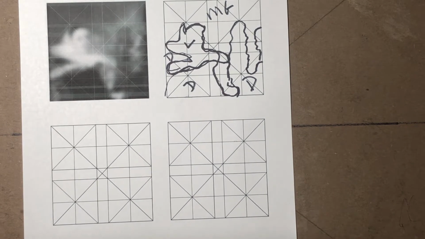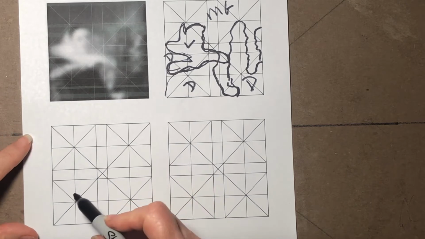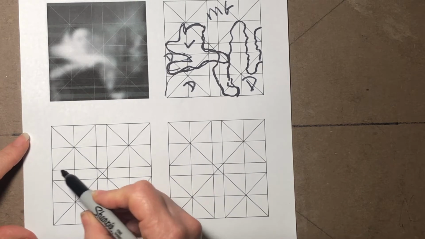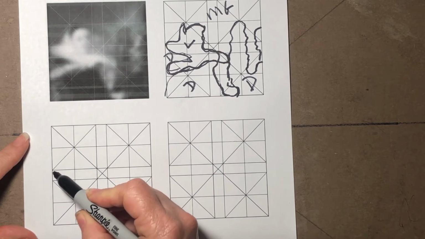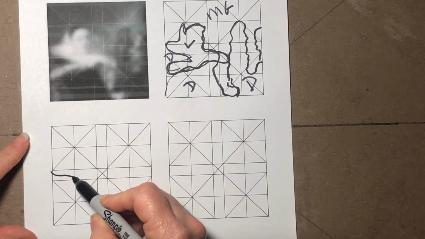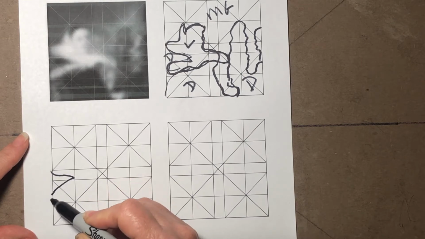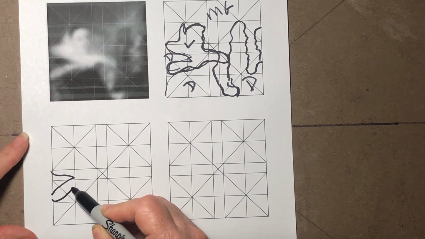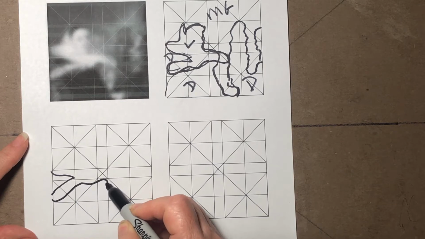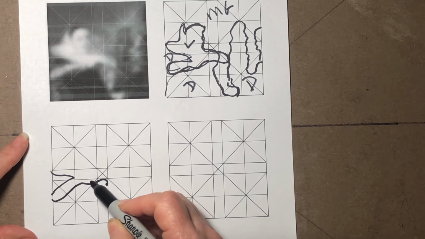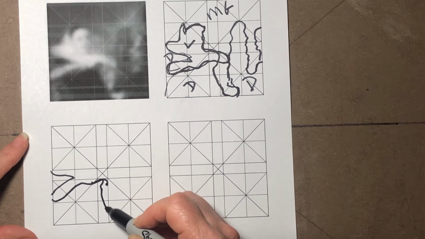So the first thing I'm going to do is say there's a dark shape right here, light shape that is budded by a dark shape right here. I think I went too far. And then bring it down.